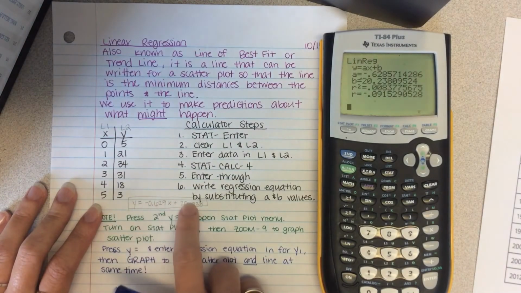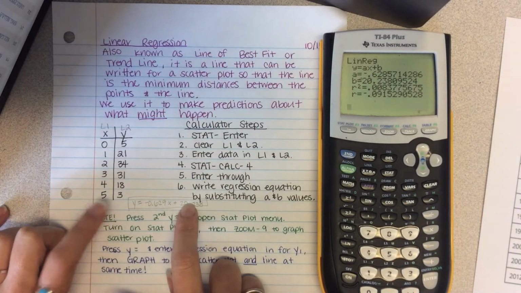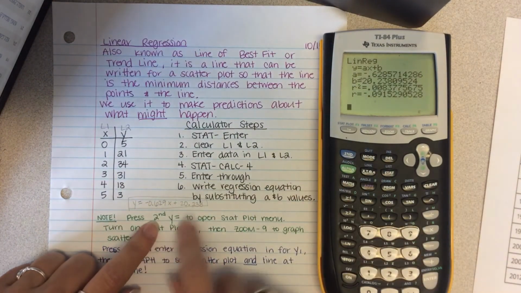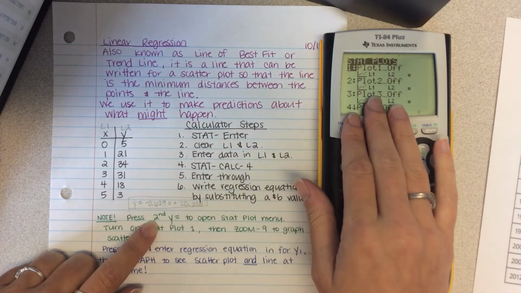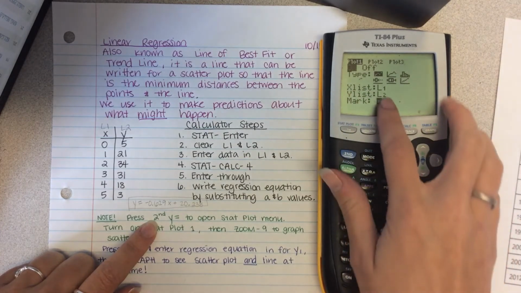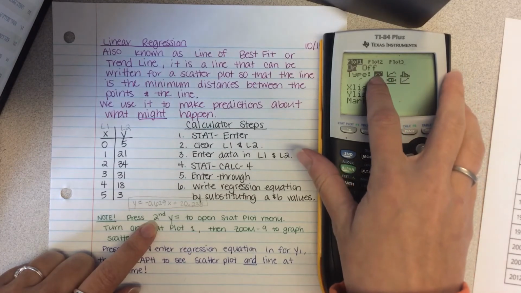And so we can use this to estimate what the number might be close to for 6 or 7 or 8 or whatever. Now, before we move on and practice with this, I want to show you 2 things that your calculator can do. If I press second Y equals, so the second button and the Y equals button, this is my stat plot menu. And I can select plot 1 and turn it on just by pressing enter.